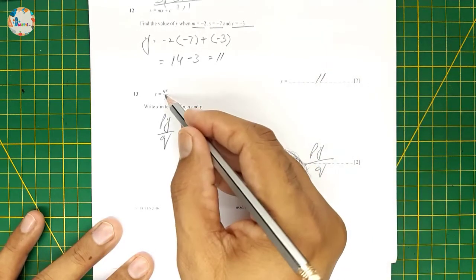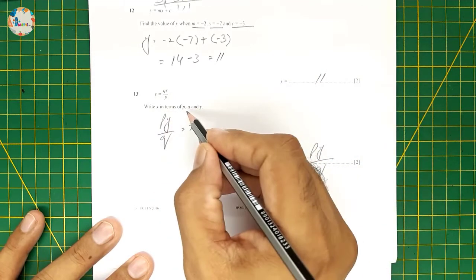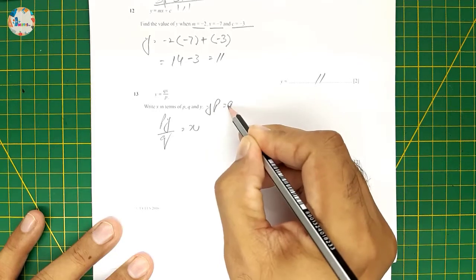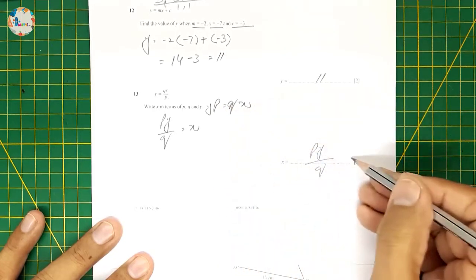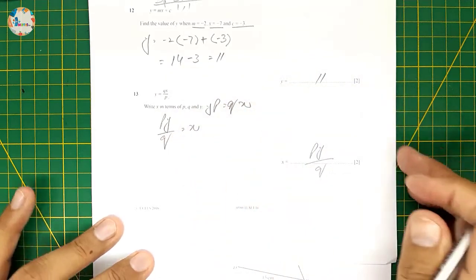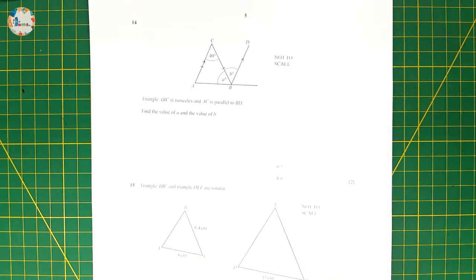Or we can even write one step before this, like yp is equal to qx, because this is 2 marks, so we can write one step, yp is equal to qx, and then we can write this equation.